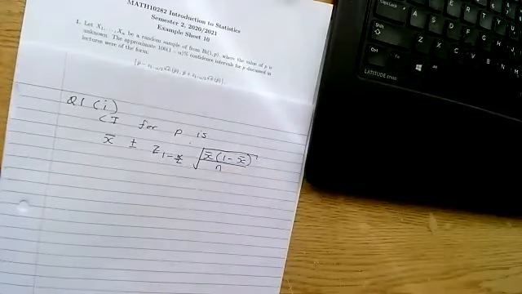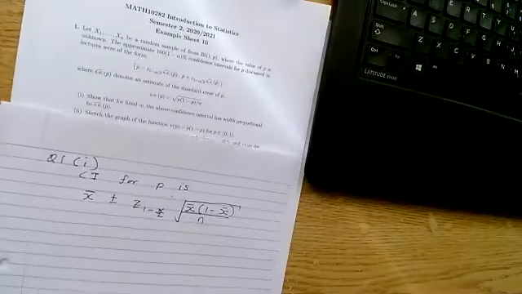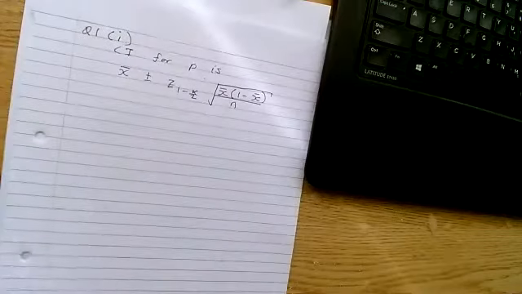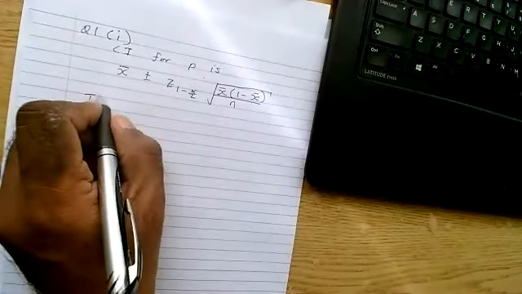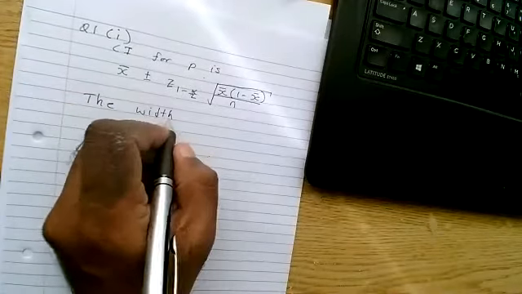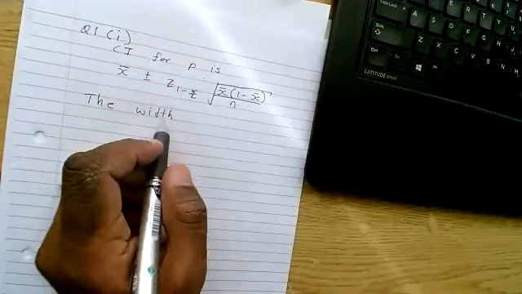The first part is asking you to find the width of the confidence interval. Now remember, the width of the confidence interval is the upper limit minus the lower limit.